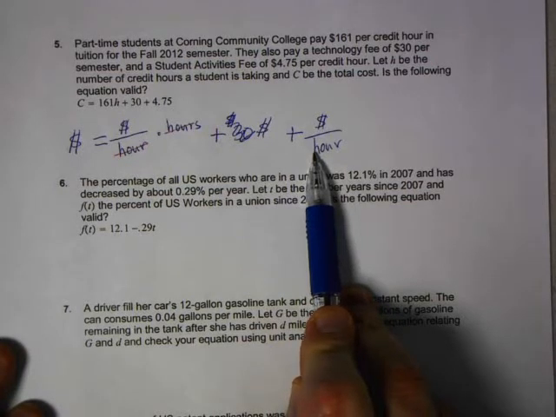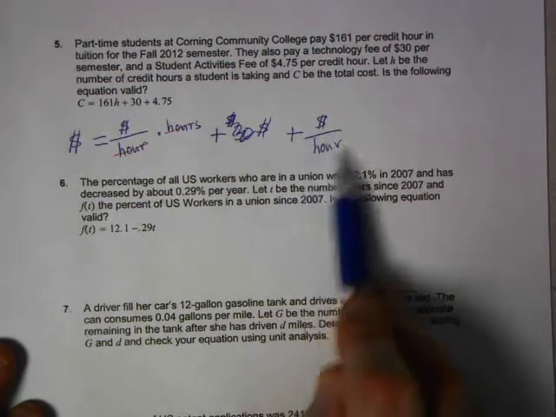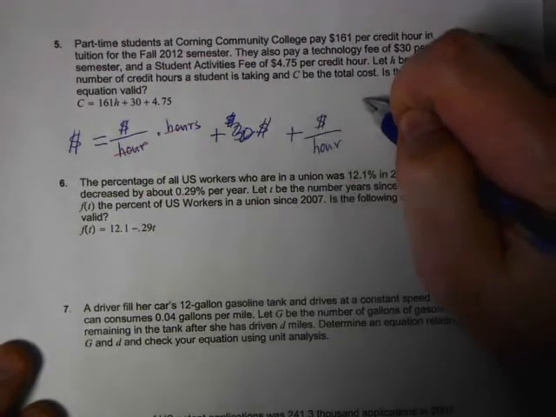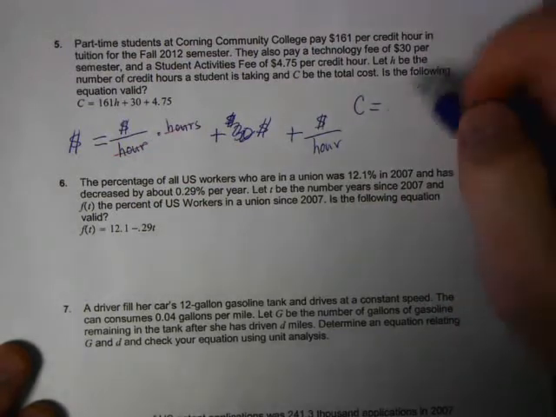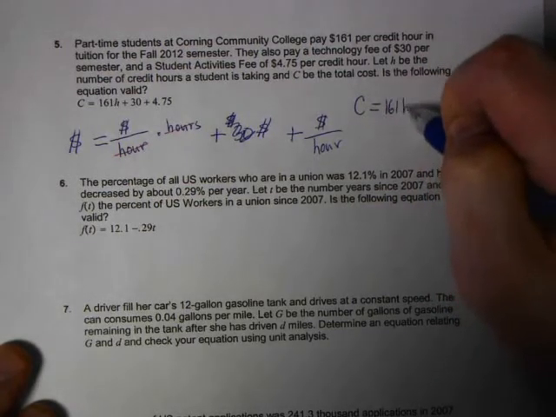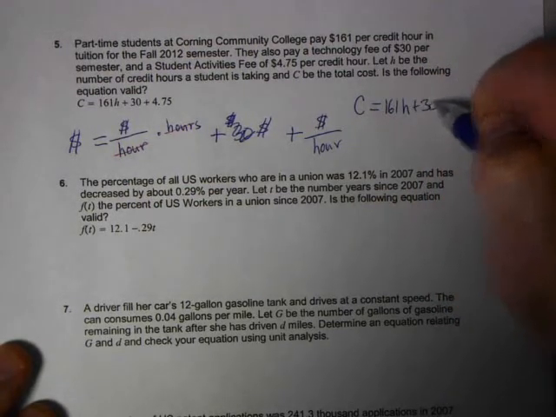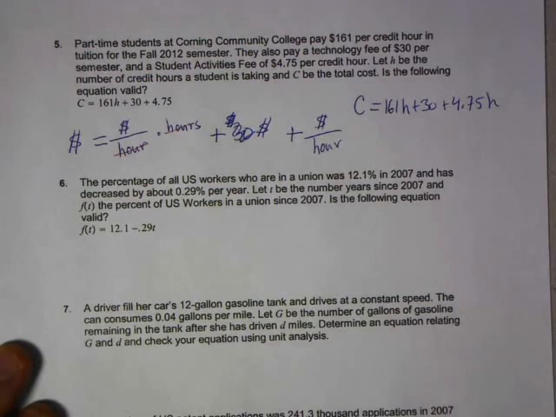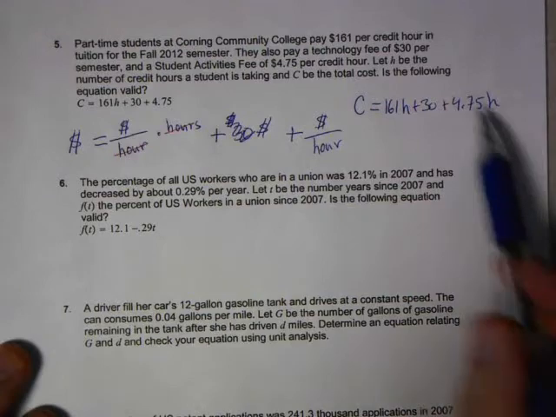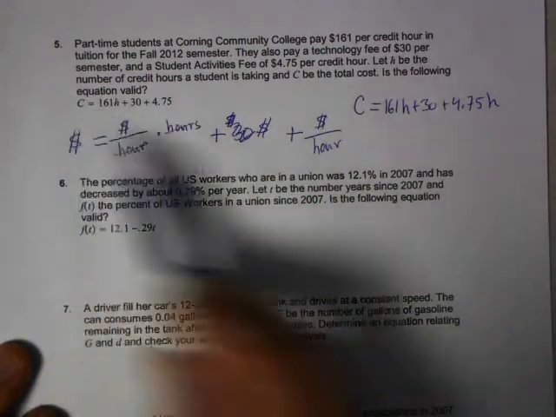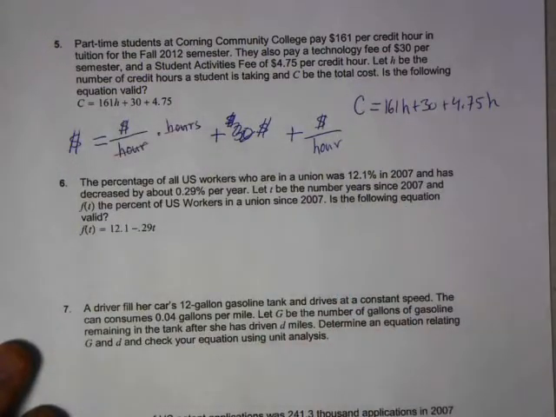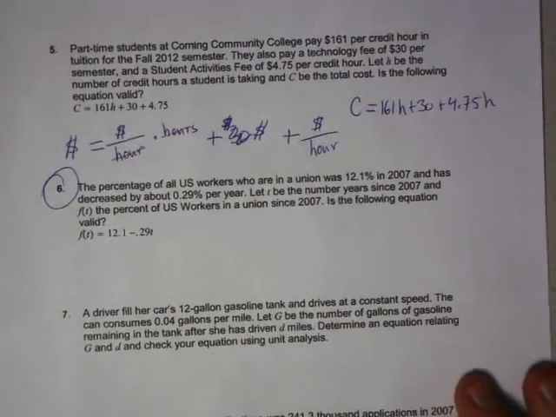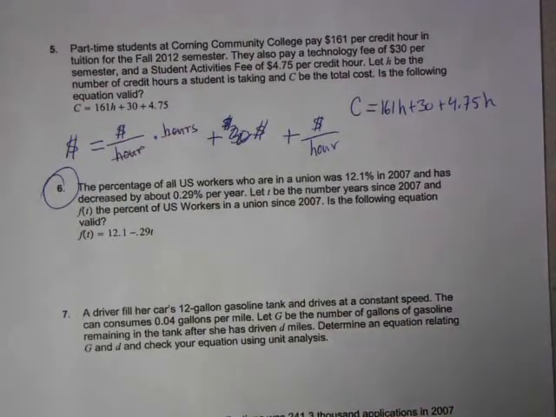It also kind of tells me how to fix this problem. To fix this problem, I need to get rid of this divide by hours, so I need to multiply by hours. That's H. So the correct equation should be C equals 161H plus 30 plus 4.75H. Okay, so by looking at the units, if you have an equation written down, you can almost always look at the units and tell if your equation is right. All right, homework. Try that with number 6. Tell me if that equation is valid or not.